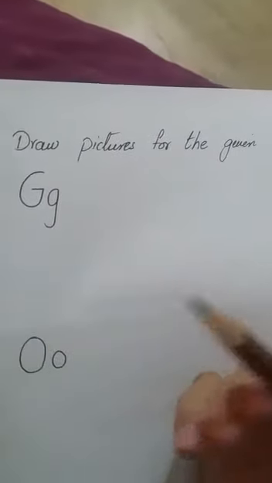In this activity, we have to draw a picture for the given letter. Now we have to see this. What are the things which start with G? So I want to tell you that there are a lot of things which start with G. Example: grass, glass, goggles, and etc.